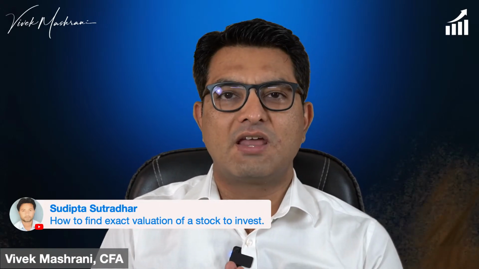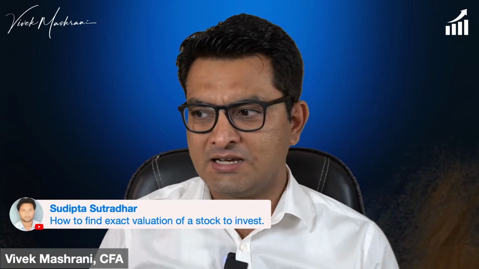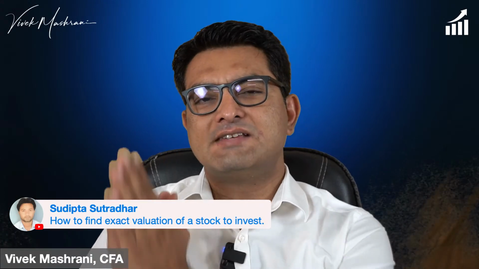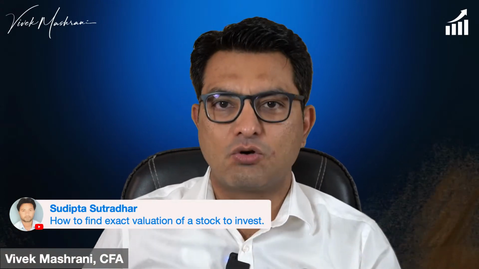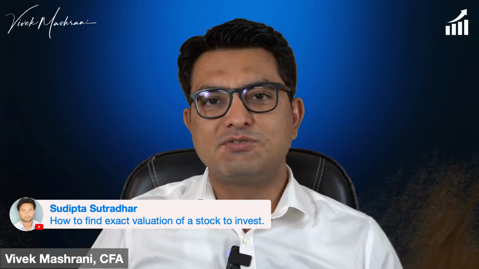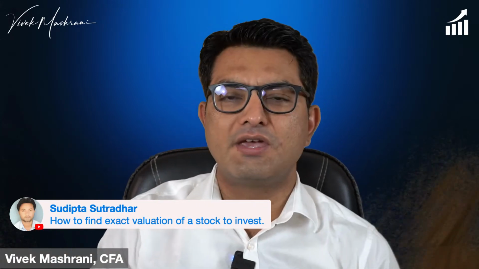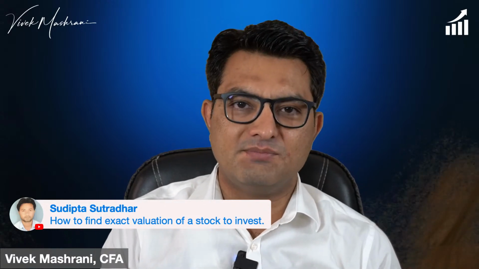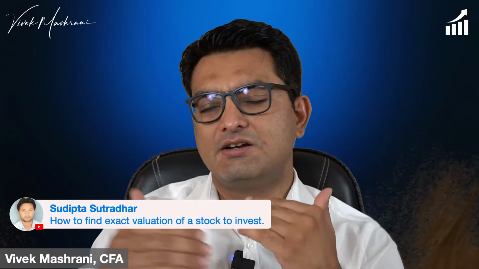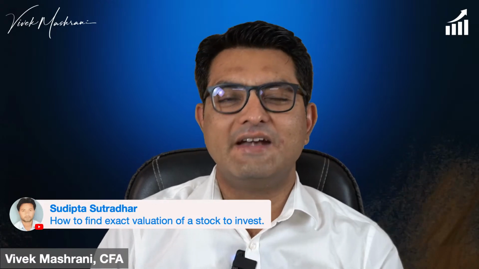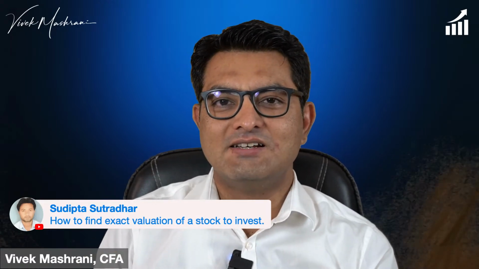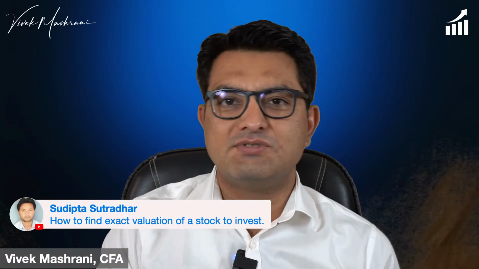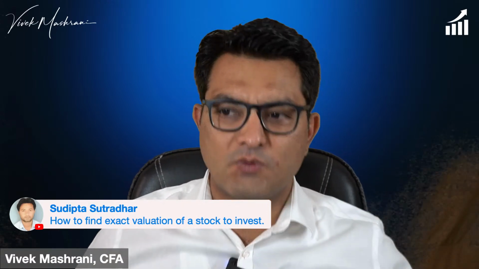You can think about TCS, you can think about HCL, and see what multiple they are trading at. If TCS and HCL at 20% growth are trading at 20 times multiple, and Infosys is growing at 20% but is trading at 18 times price to earnings, that means it is probably undervalued. In the same way, if it is 22 times, you feel that it is overvalued. So that is one way of doing it.